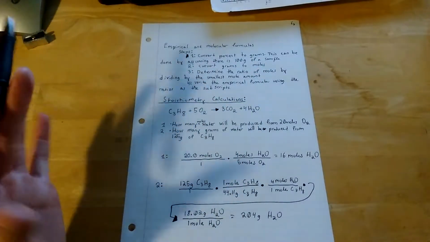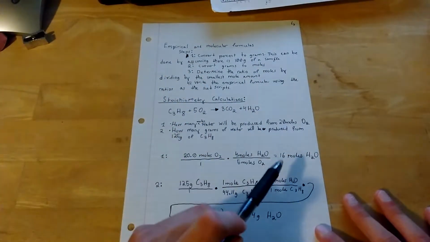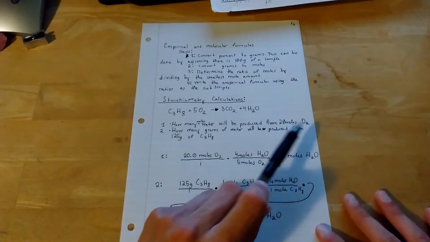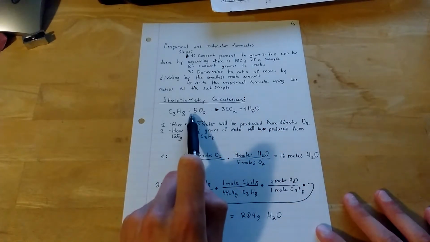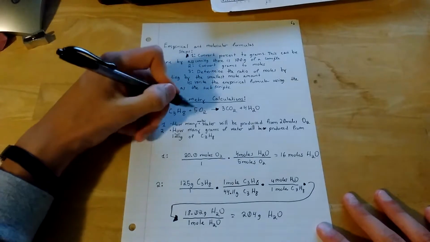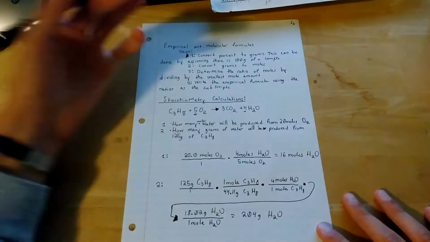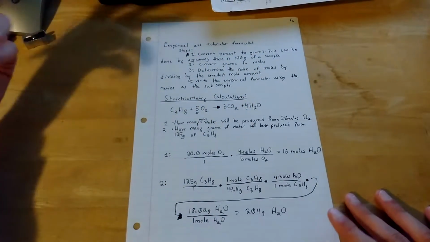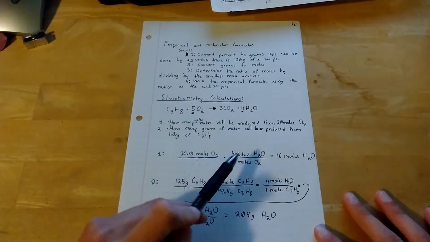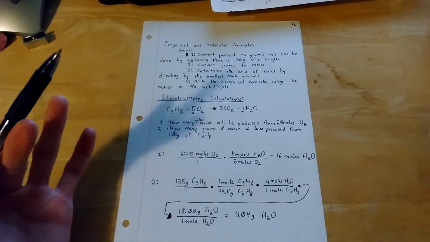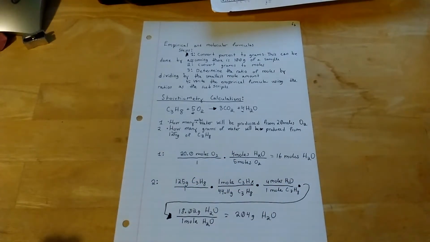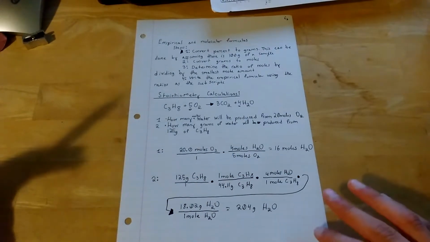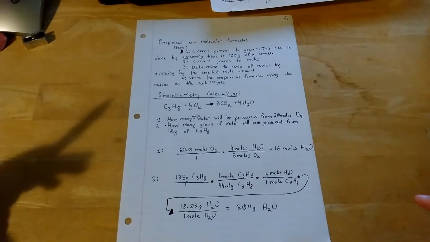Now you might think, why 4 over 5? Well, it is because you're going from O2 to water. So you do 4 to 5, because that's your multiplication factor. Now, if it's a 1-to-1, then it's a 1-to-1. You can kind of ignore it then. And since we're going to moles, we don't need to convert back to grams, and we get 16 moles of H2O.